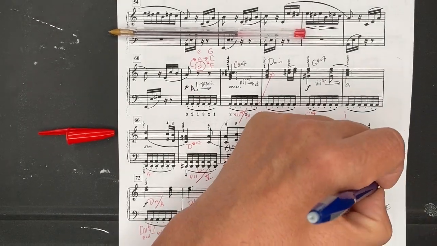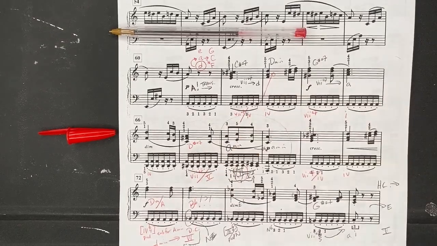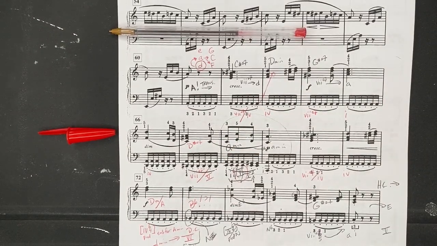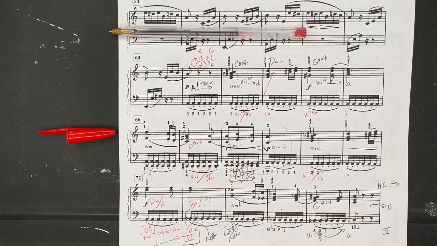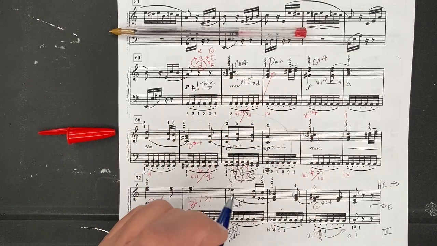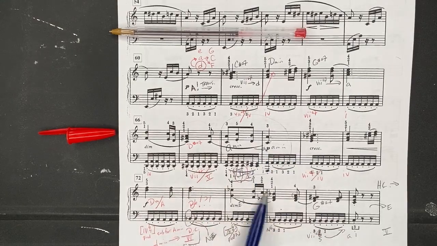Which is my half cadence to push me into my next key, which is where we talked about at the beginning. He doesn't start in that key, but he engineers it so that he has a half cadence after being in A minor. And so that sets him up to push there. Okay, so 2 phrases, right? From here to there and from here to here.